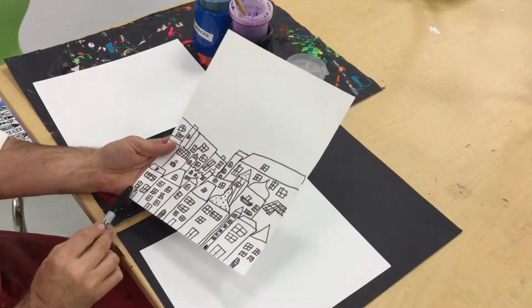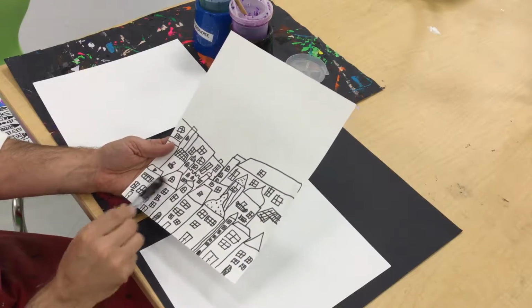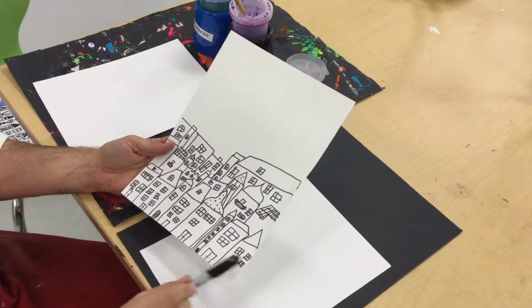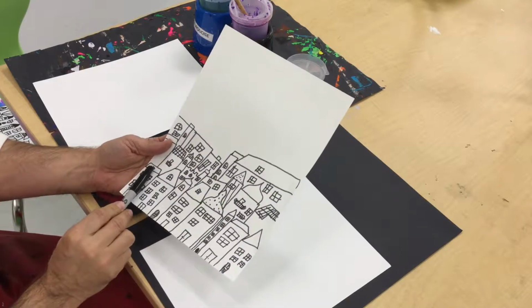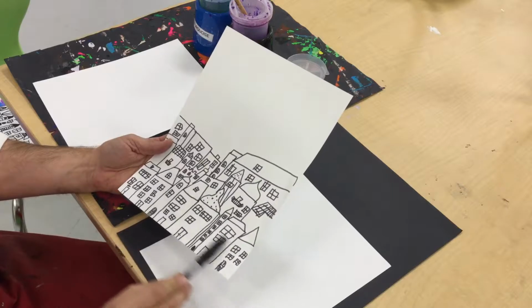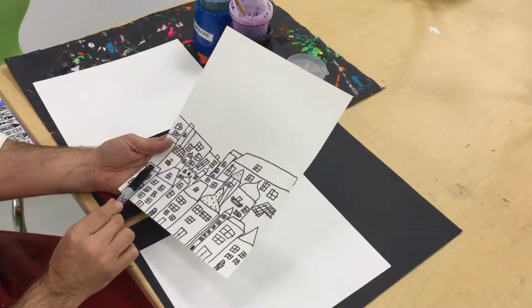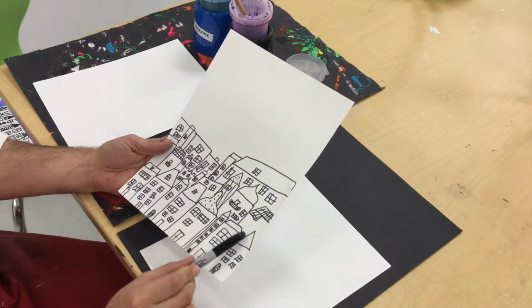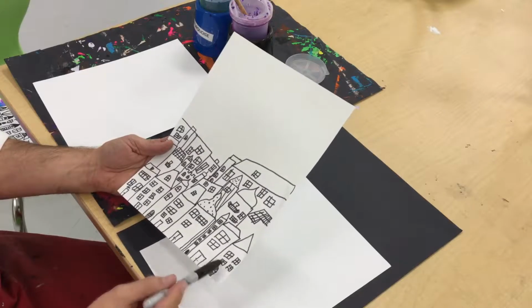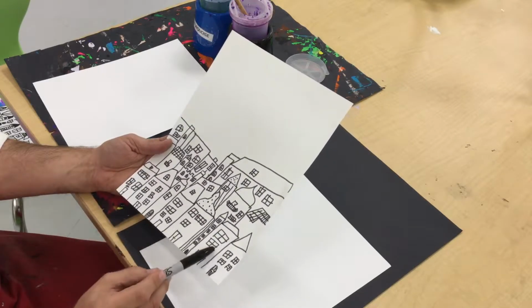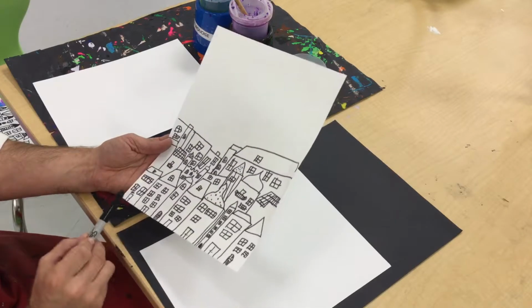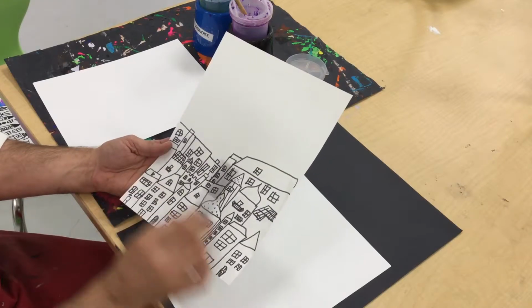If you look at the shapes, the buildings are mostly just rectangles and squares. That's the first thing you draw. The second thing will be the roof shape that you want, and then add the windows and the doors. You'll only need doors on the first row because you can't see them on the other rows.